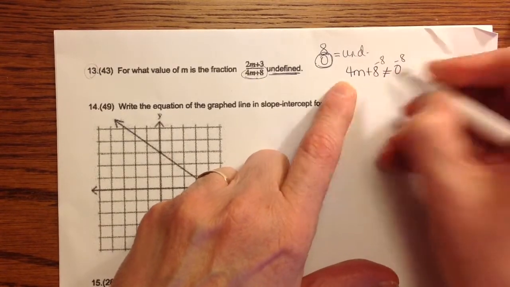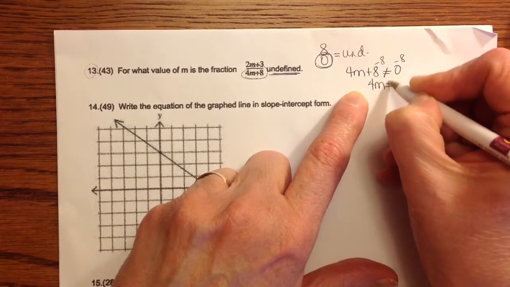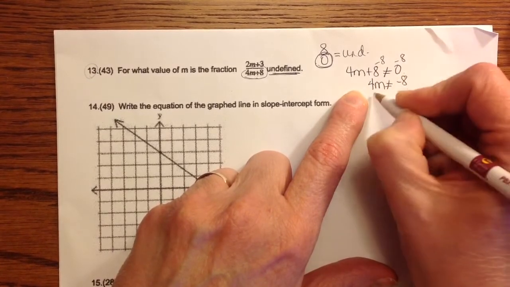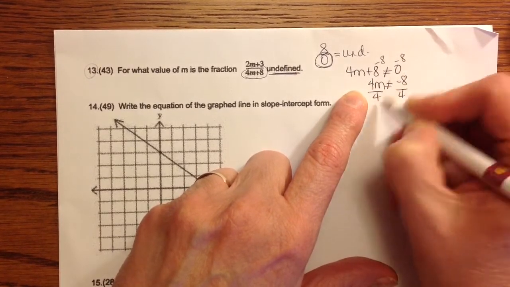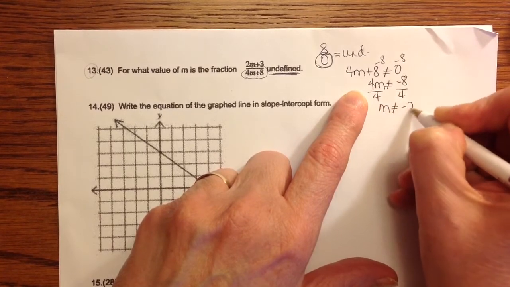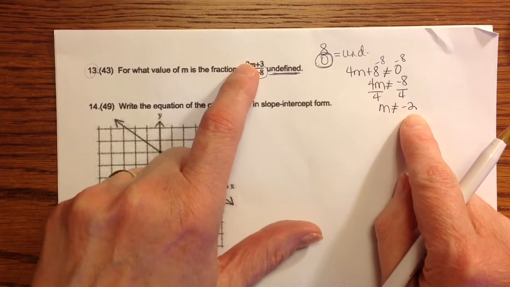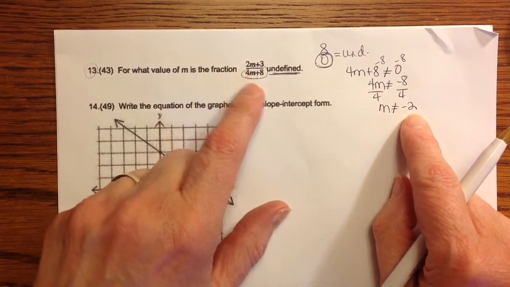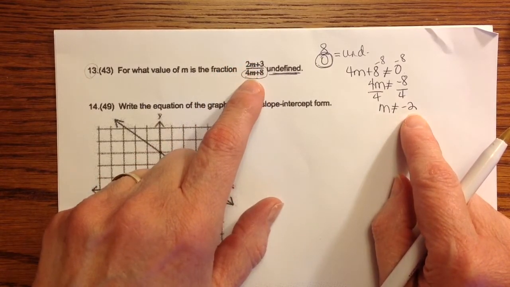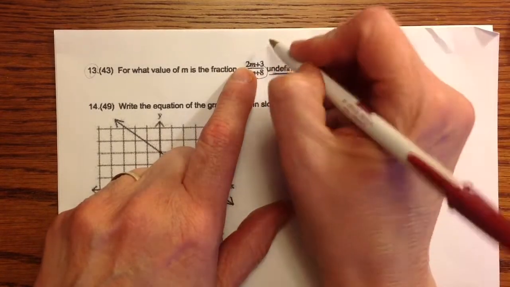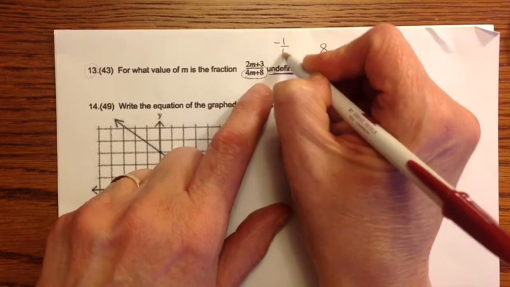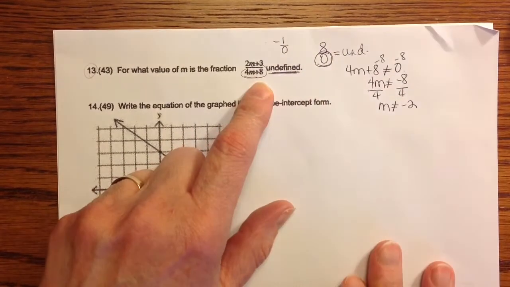Subtract 8. We get 4m can't be a negative 8, divide by 4. So m can't be negative 2. Now negative 2 is the only number that won't work in the denominator. It doesn't matter the numerator, because the numerator can be anything. If I put negative 2 in and check it, I get negative 4 plus 3, which is negative 1 over 0, which is undefined.